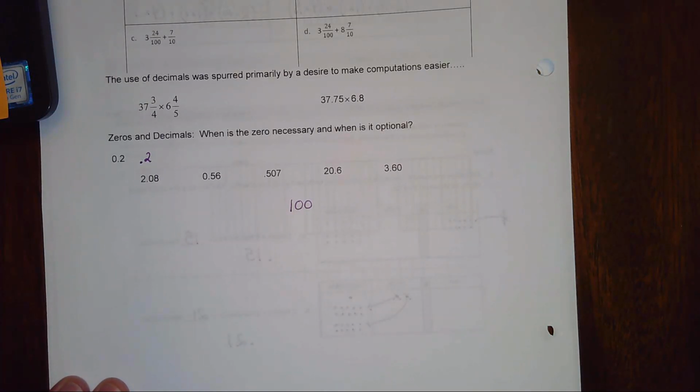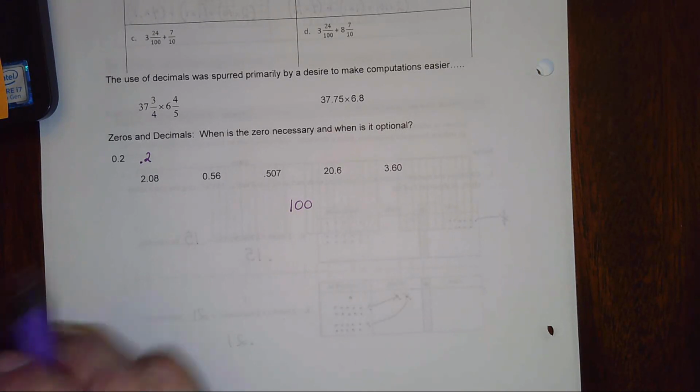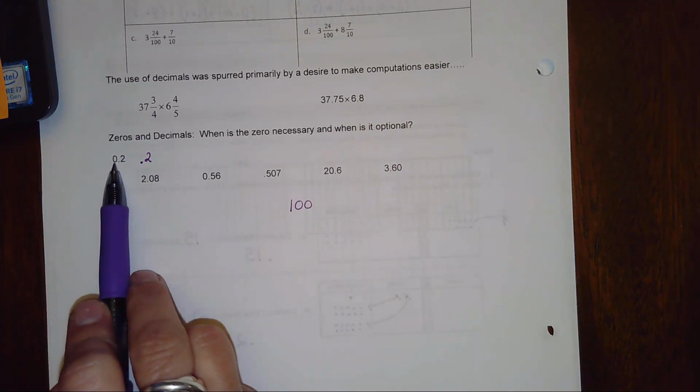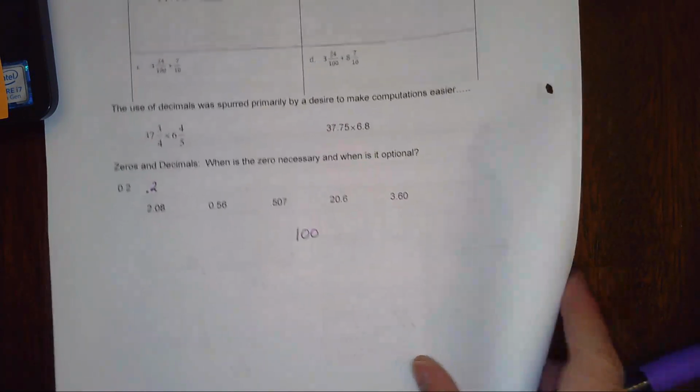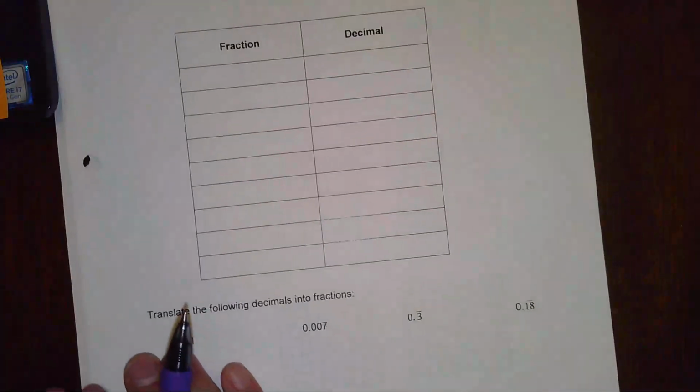We obviously need those zeros. So the only time we don't need the zero before the decimal is if there's not another digit that precedes it. So that's a little lesson in Engaged New York too about when the zero is optional.